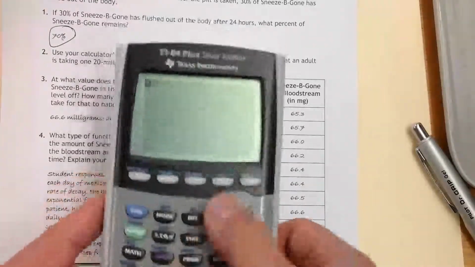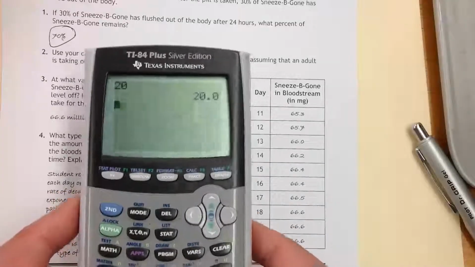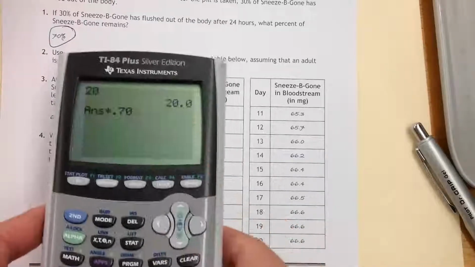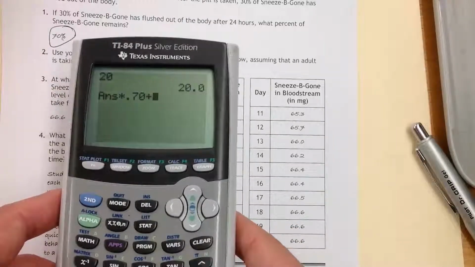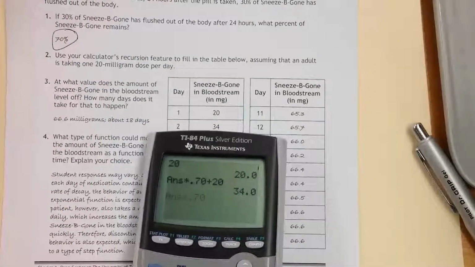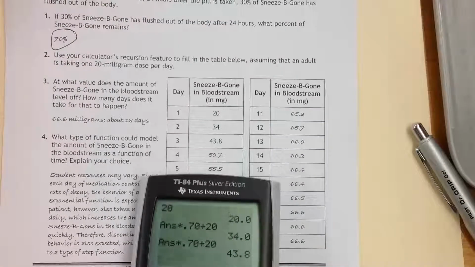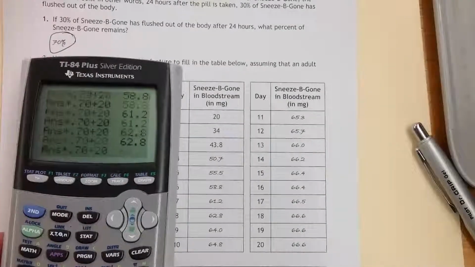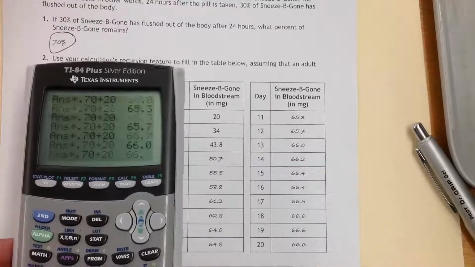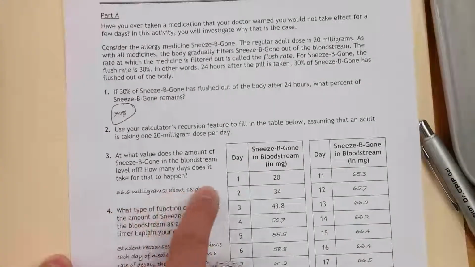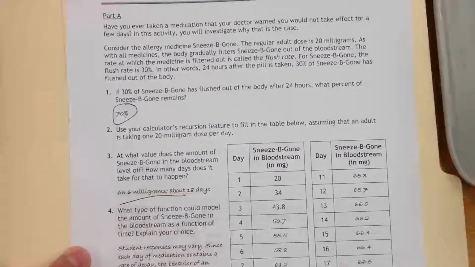Okay, do this again. So we have 20, push enter, times 0.70. This is the amount of medicine that's going to stay in the system. 70% of 20 would give me 14, but I'm also adding another 20, so that gives me 34. I write that down on my chart. Hit it again, it gives me 43.8. If I hit it again, it'll give me 50.7, and so on and so forth. It keeps going until it gets to 66.6 as our level off. So that's our level off at about 18 days, 66.6. It takes about 18 days to get there.